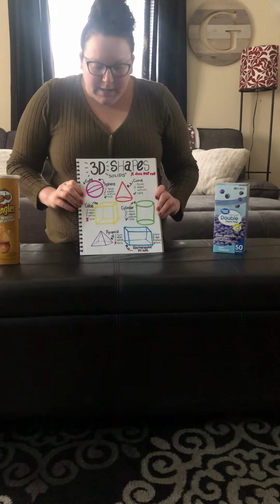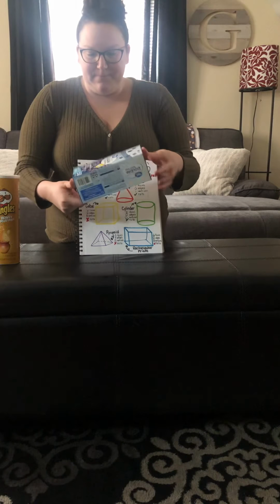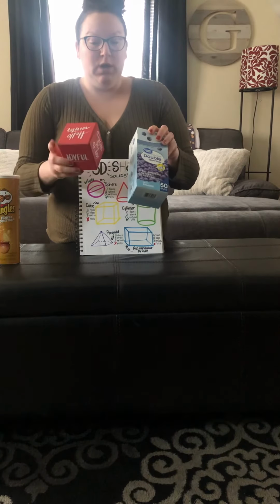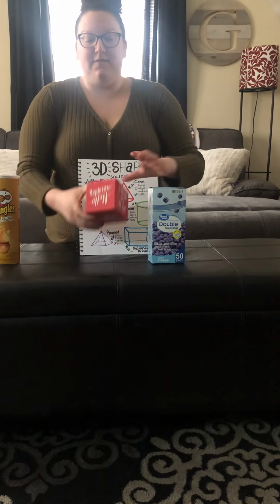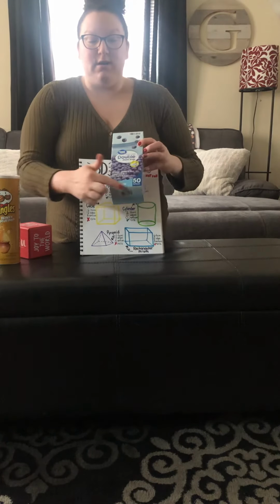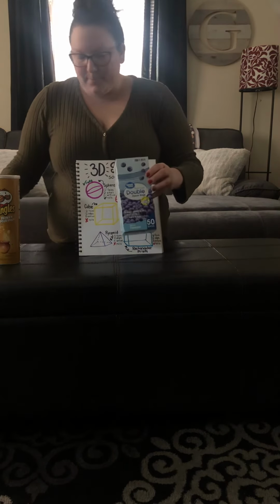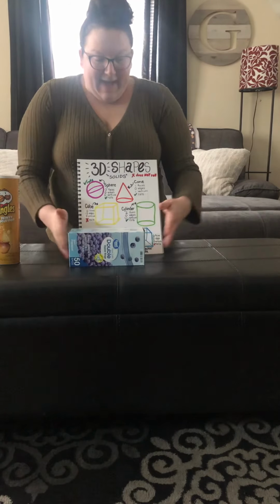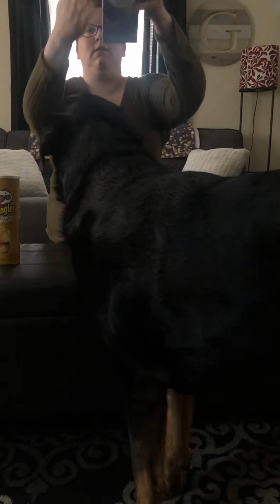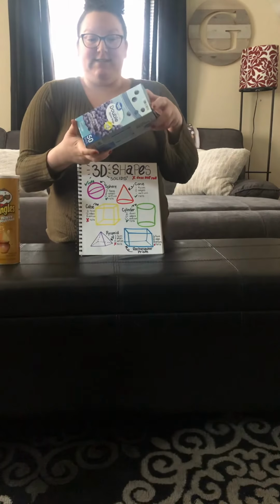All right. Last one I have is a rectangular prism. So rectangular prisms are kind of close to cubes, except instead of the faces being squares, the faces are what? Rectangles. Okay, so we have how many faces? 1, 2, 3, 4, 5, 6. 6 faces.